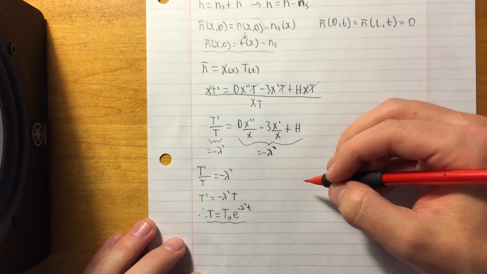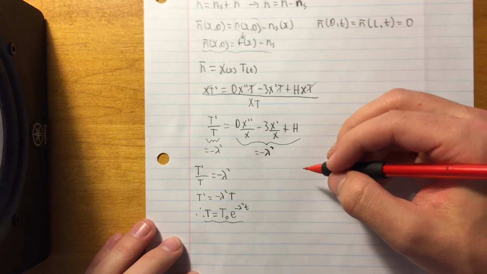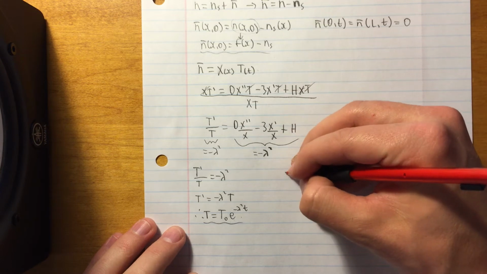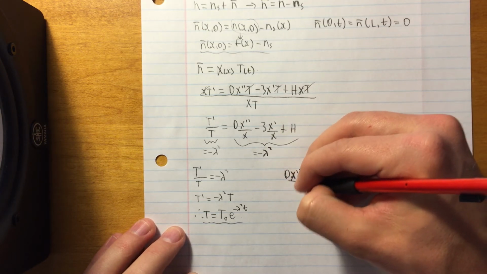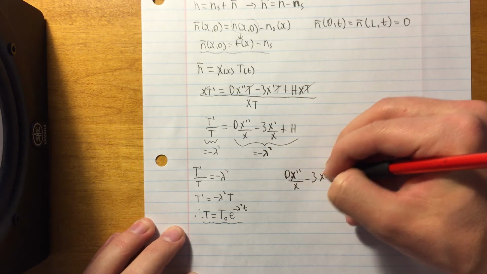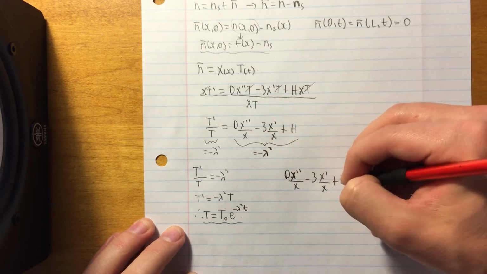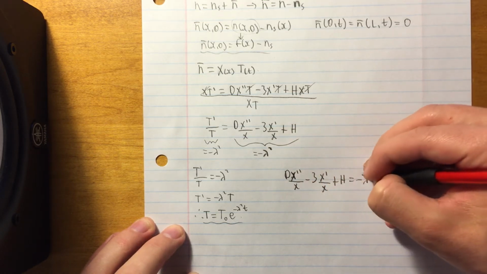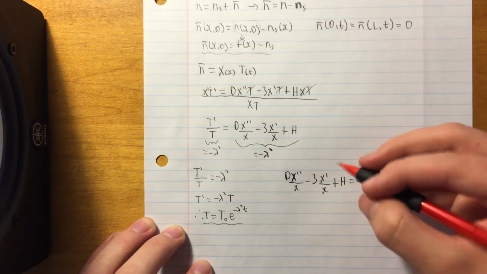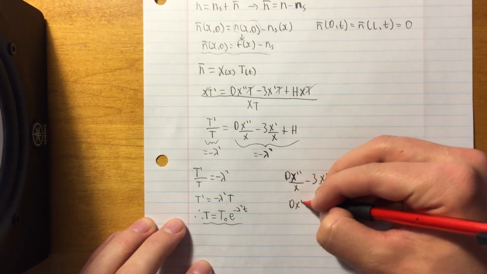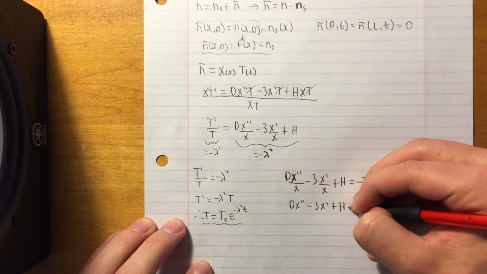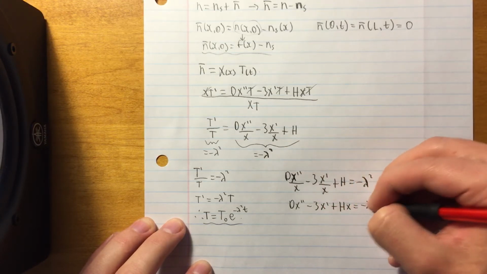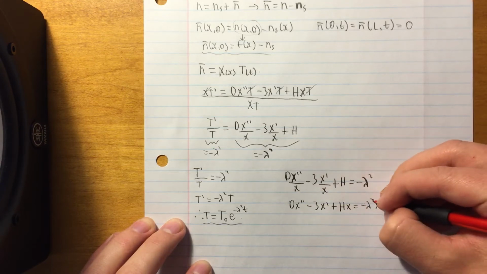So first we're going to rearrange. Sorry, let's start with this. It'll be easier if I show you. Plus h equals negative lambda squared. Okay, we're going to multiply through by x, and we're going to get d x double prime minus 3 x prime plus h x equals negative lambda squared x.